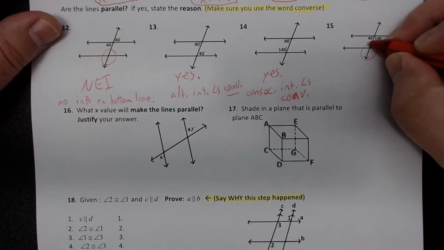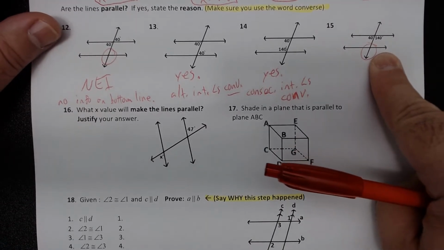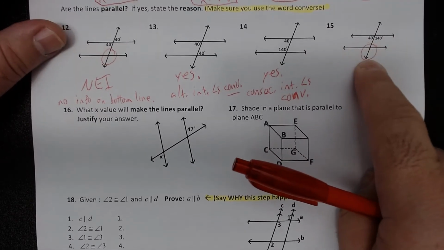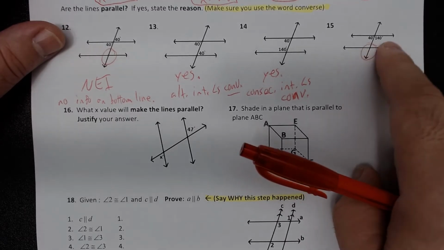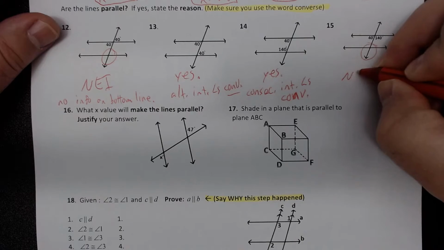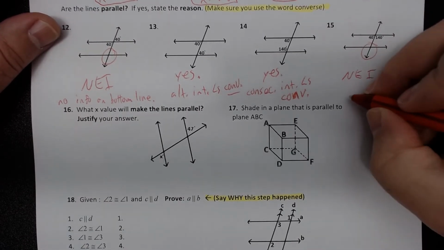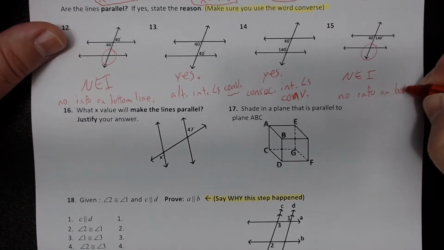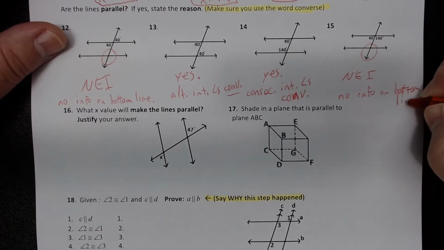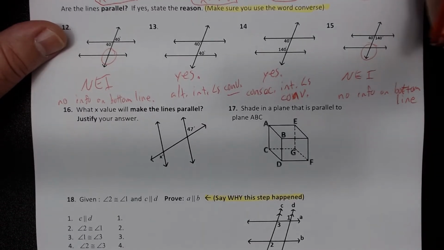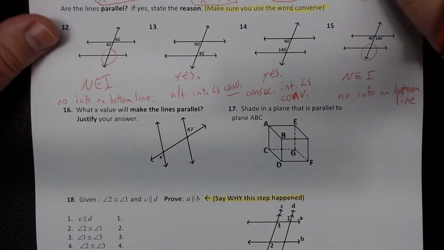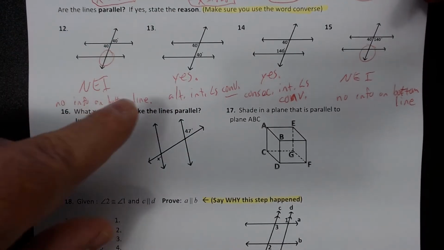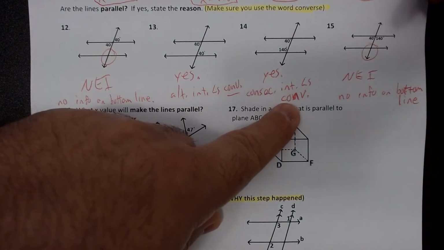Number 15, once again, we don't have any information on the bottom. So even though those are supplementary and that's wonderful, they're a linear pair, that's not enough to tell you that the bottom line is parallel to the top line. So just like number 12, not enough information and no info on the bottom line. Should have left more space. So there's those. Remember that you're saying why are they parallel, so that's why it's converse and converse.